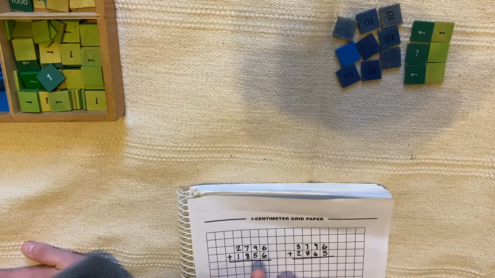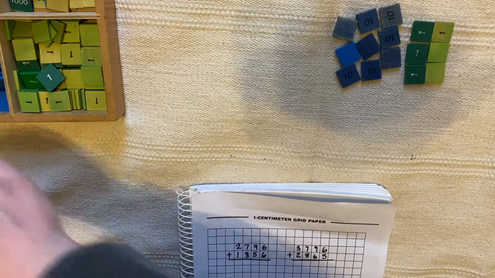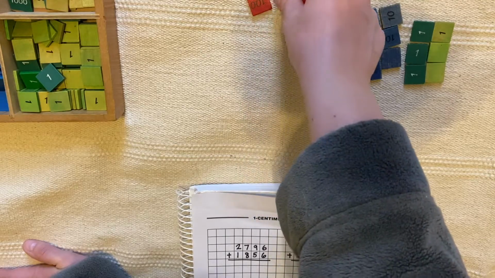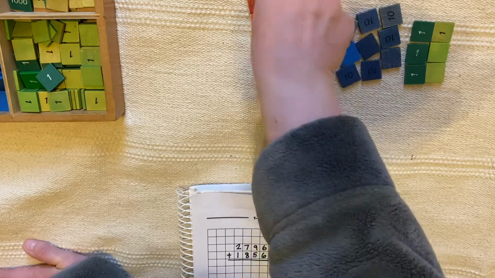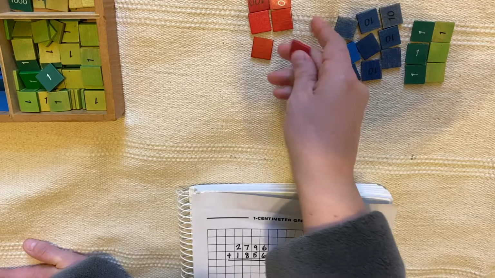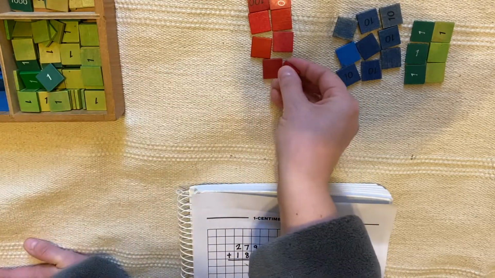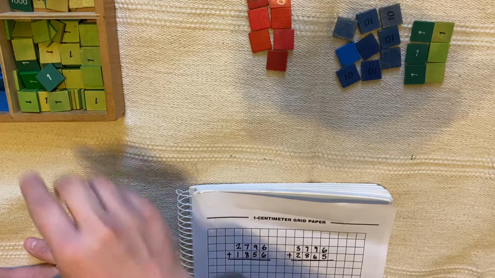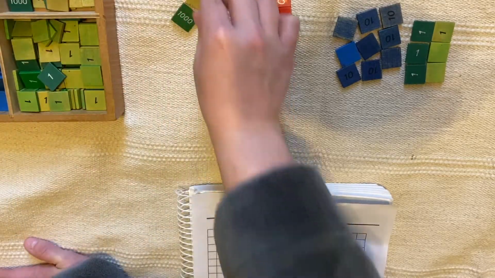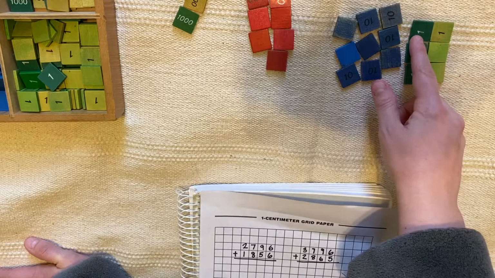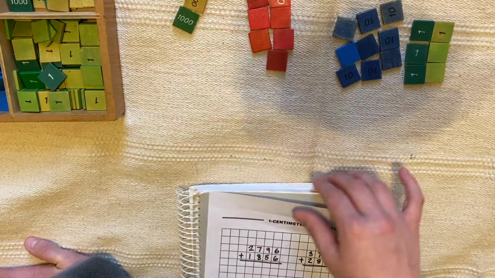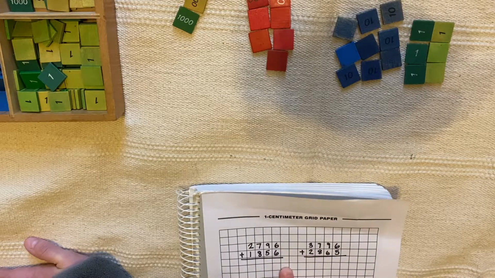Then we're going to look at our hundreds place. We need 7 hundreds. So 1, 2, 3, 4, 5, 6, 7. And then we have 2 thousands. See, we have 1 on our units, 10 on our tens, hundreds on our hundreds, thousands on our thousands. Now let's look at the bottom addend.